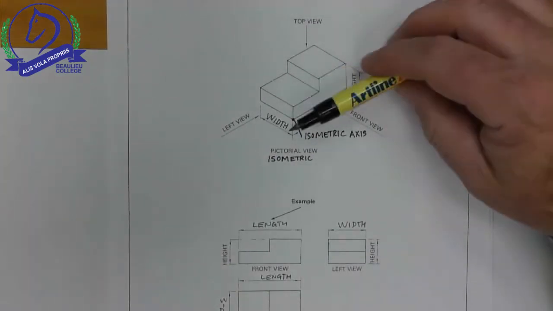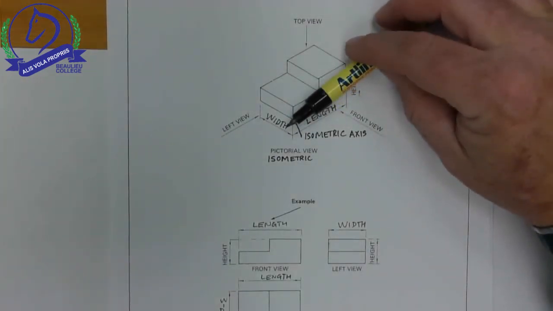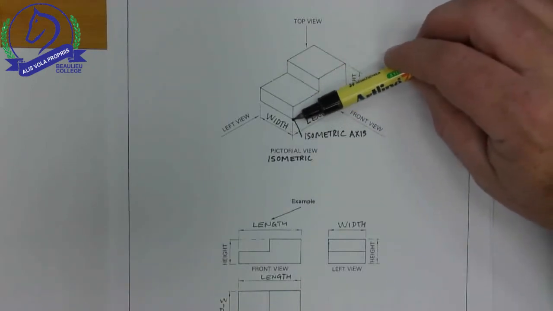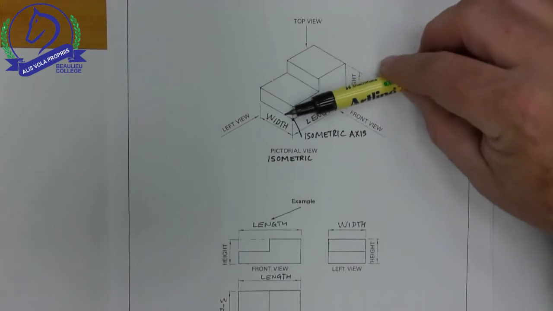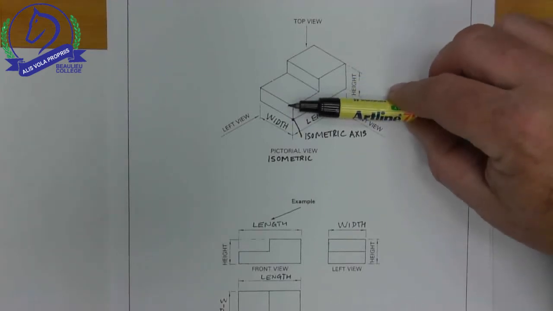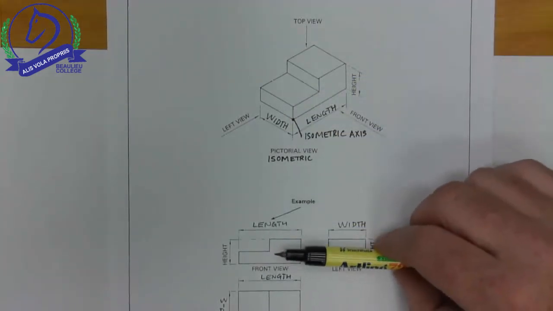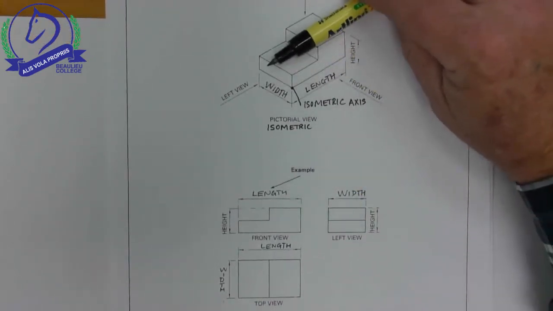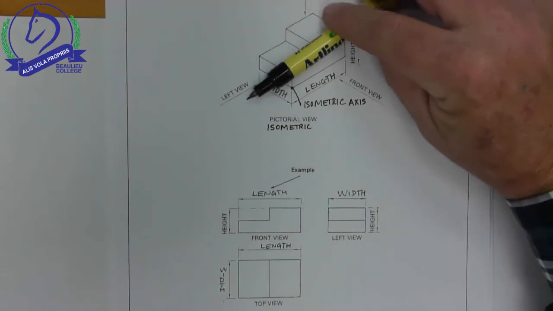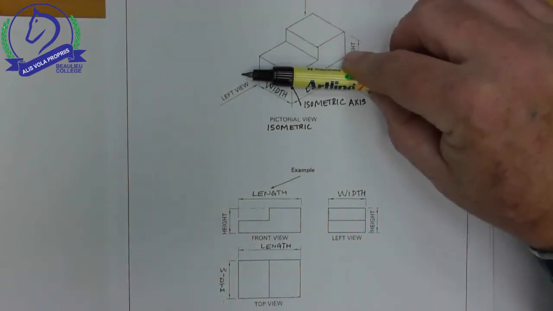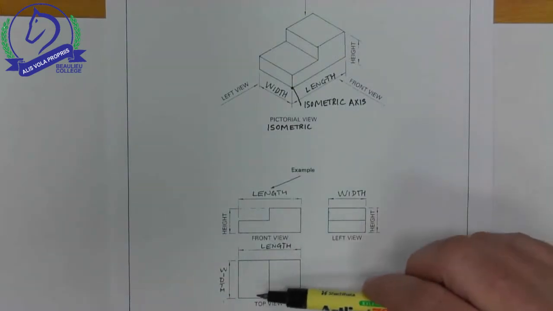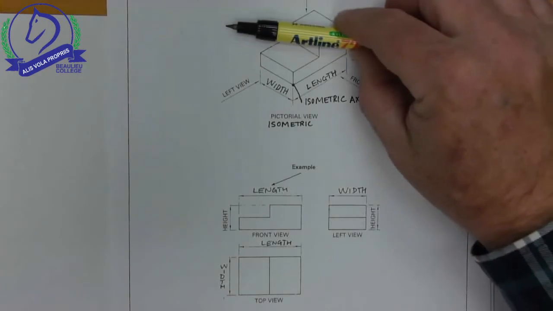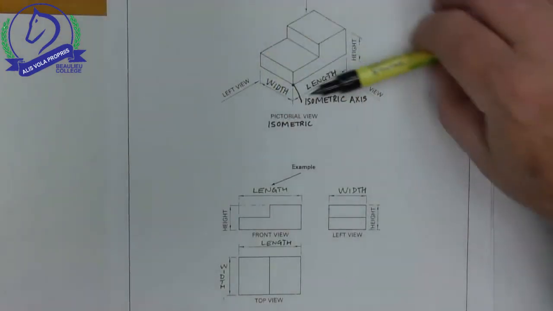Now remember, if we need to look at the front view, we're going to take this as our pivot point and turn the shape clockwise, and that will give us the front view. The same for the top view: it's pivoted and rotates clockwise to get this. A number of people have mistaken this and rotated it anti-clockwise.